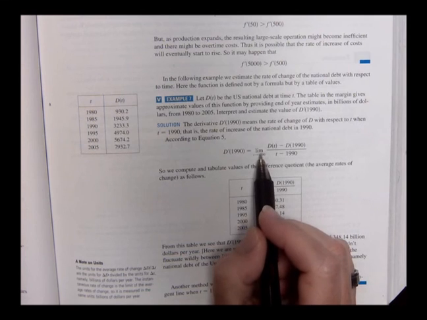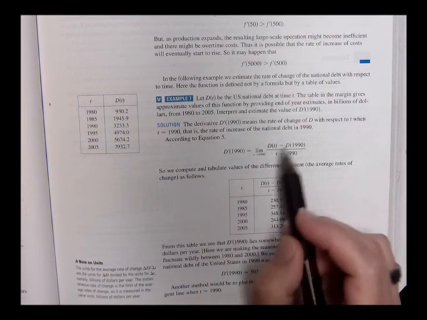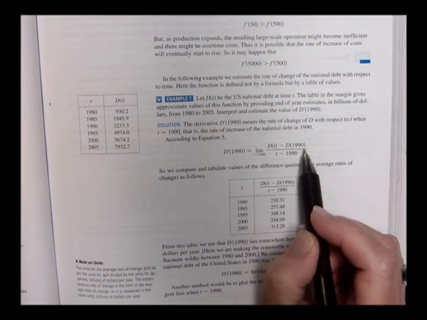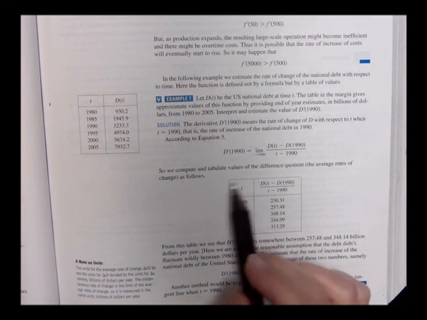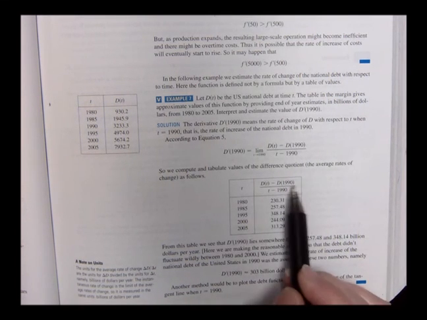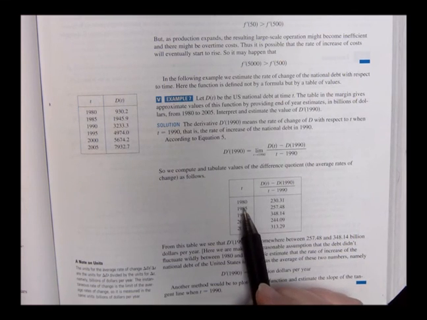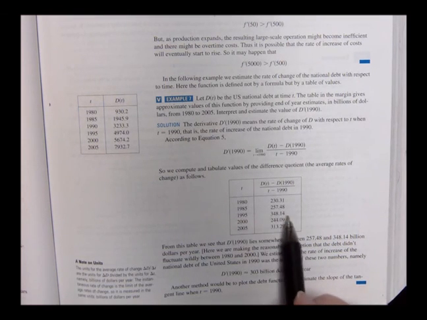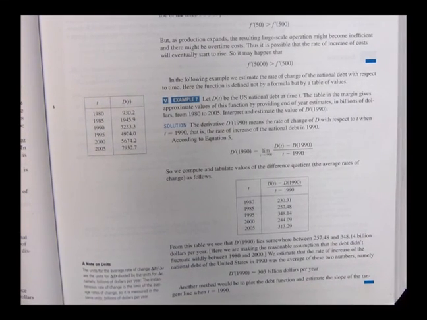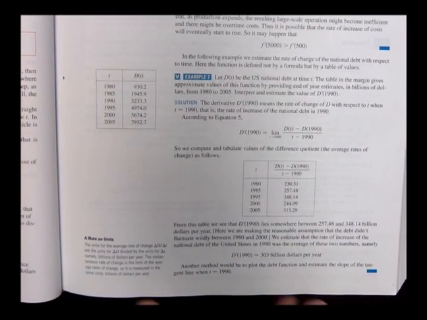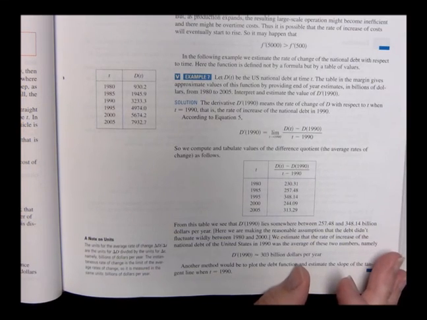Okay. So we take a look at our D prime. We're looking at the limit as t approaches 1990 of D(t) minus D(1990) over t minus 1990. So we can compute and tabulate the differences in the table. If we go ahead and plug these in, we will see that our slopes, our rates of change, vary a little bit over time. So if we take a look at 1990, we get about $303 billion per year. Anytime you see per, that's indicating the rate of change, and that indicates slope, which indicates calculus.